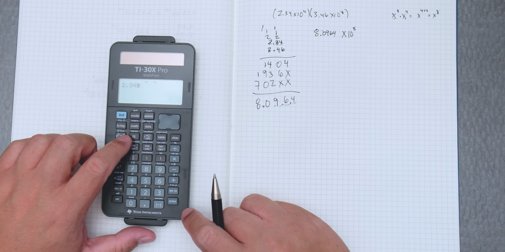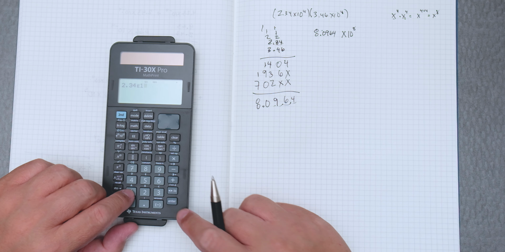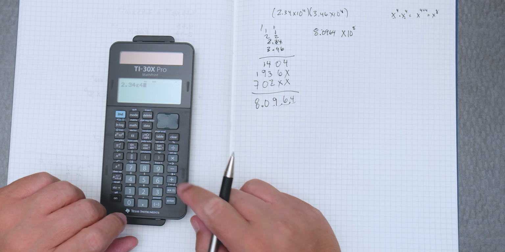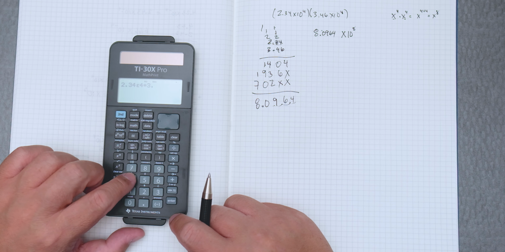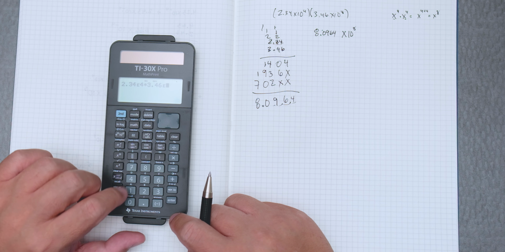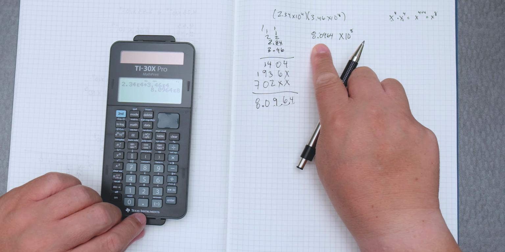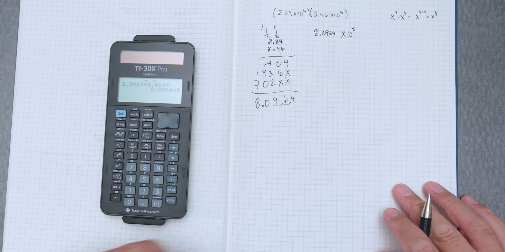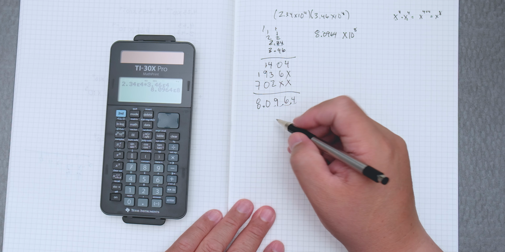2.34 to the power of 4 times 3.46 to the power of 4. Enter. 8.0964 times 10 to the 8th. All right. Okay, let's do one more.